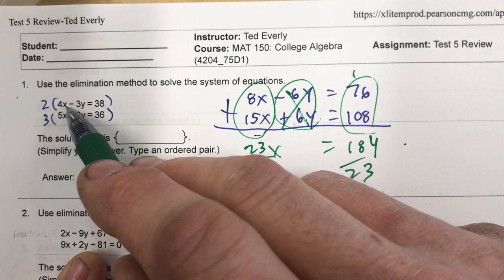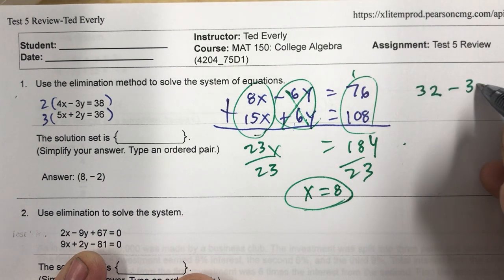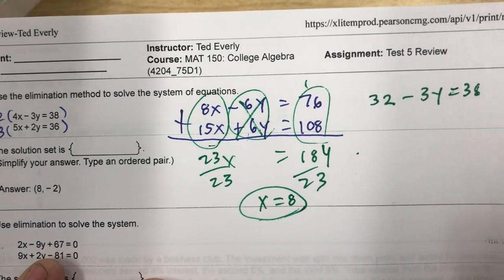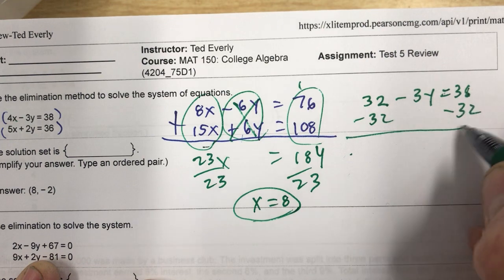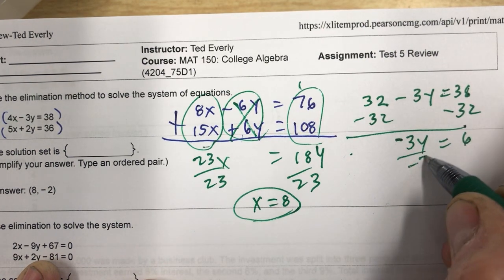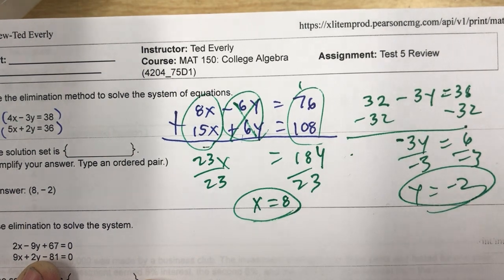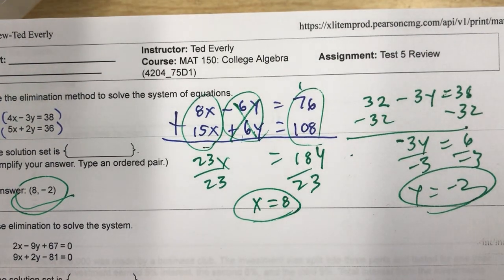So 4 times 8 would be 32, minus 3y equals 38. Okay, so I'm going to subtract 32. That means negative 3y equals, what is that, 6? And then divide by negative 3. And there you go, negative 2. So there's my solution, 8, negative 2 right there. We got it.